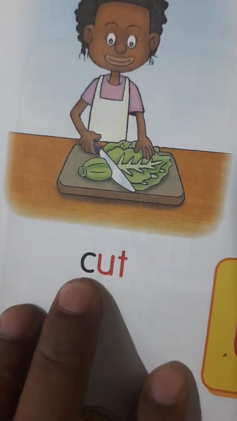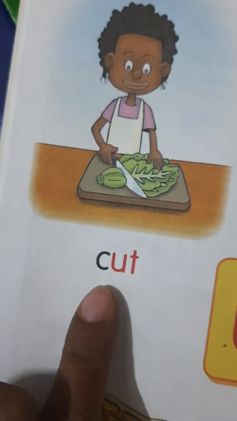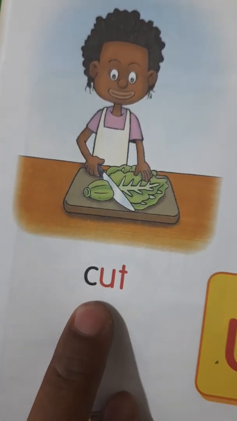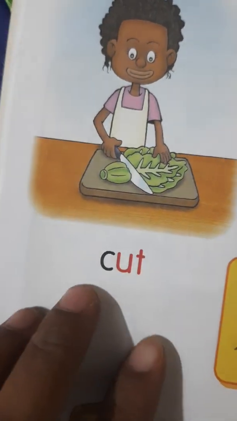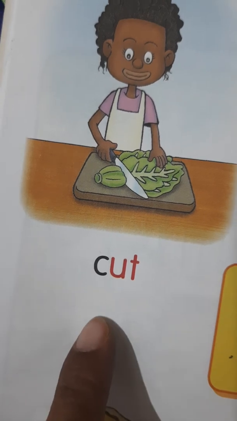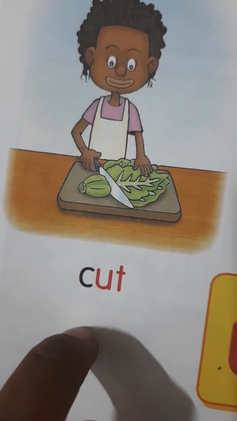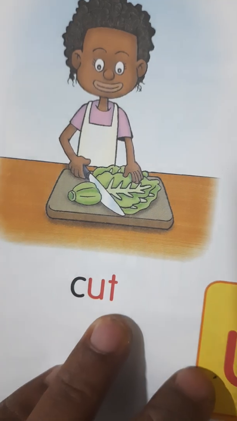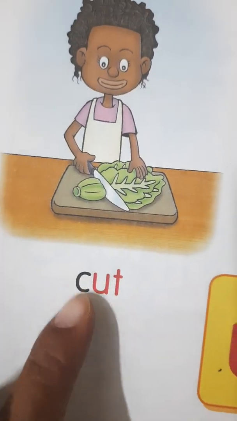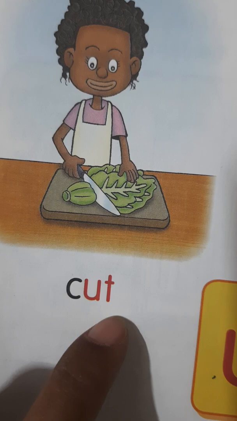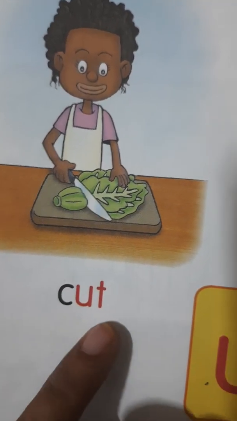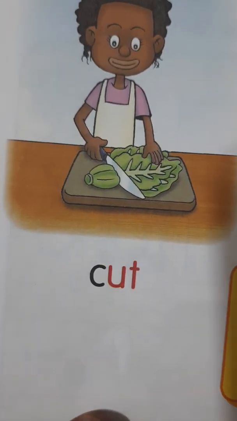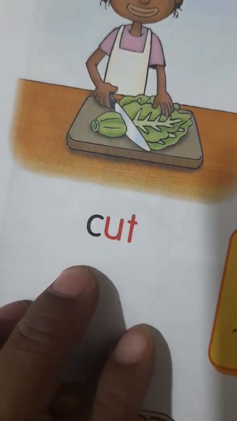So if we start with the spelling and do the 4-step method, which says C-U-T, C says ka, U-T at, ka at, cut. So there are 4 steps in this, in which first is the spelling, second is the sounds, third is saying the sounds together, and fourth is joining the sounds. So let me do it again for you. C-U-T, C says ka, U-T at, ka at, cut. Otherwise you can simply continue like the other lessons, ka at, cut.